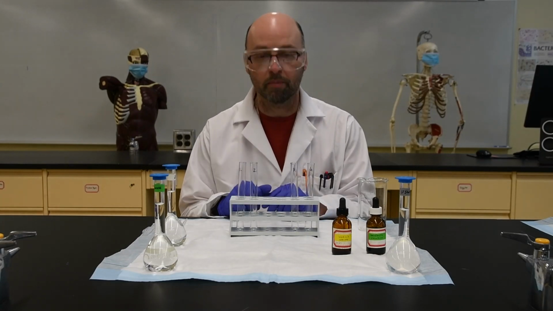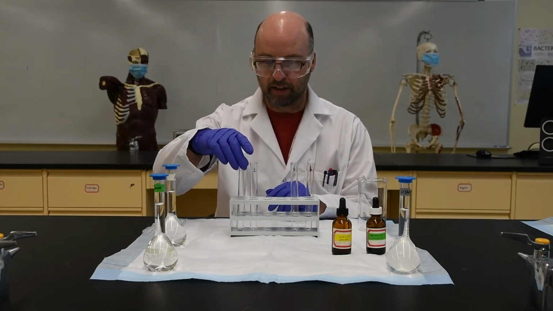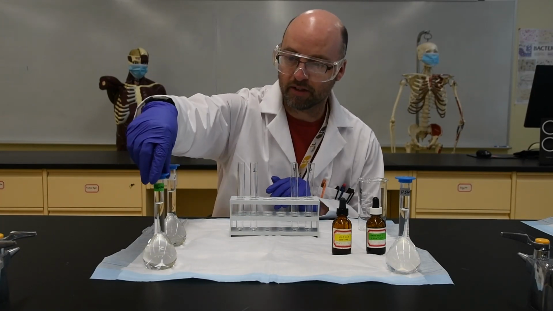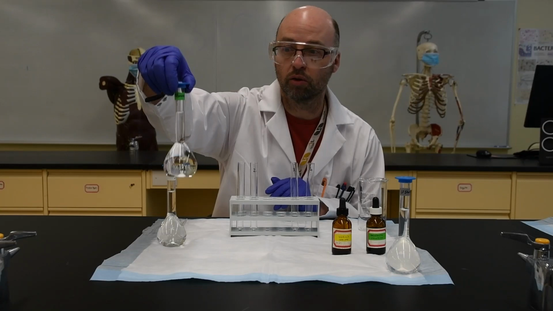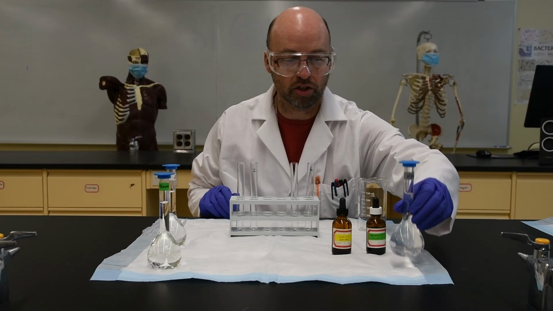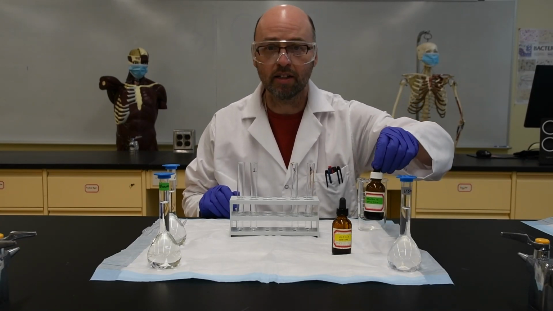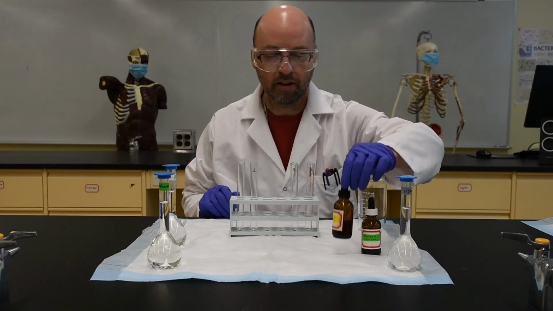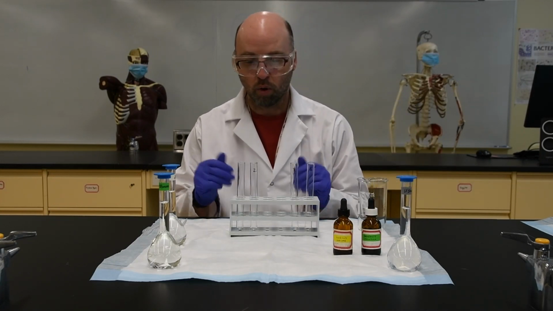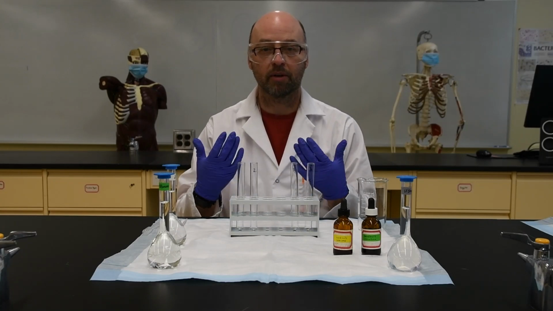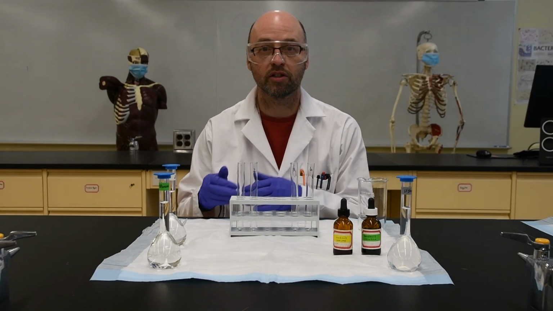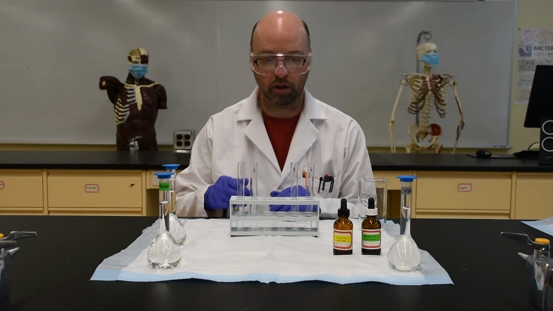I've got all my equipment ready here. Basically, I've got 4 tubes to start with. I also have some 15% glucose solution and 1% starch solution. I have 2 indicators, one called Benedict's, the other one called iodine or Lugol's iodine. And what we're going to do first is to actually establish what a positive and what a negative test look like for starch and for glucose.